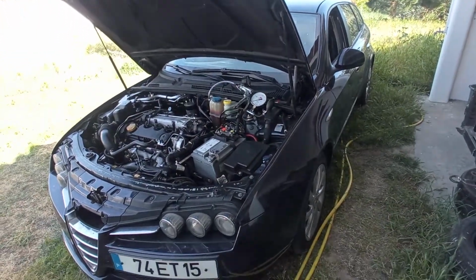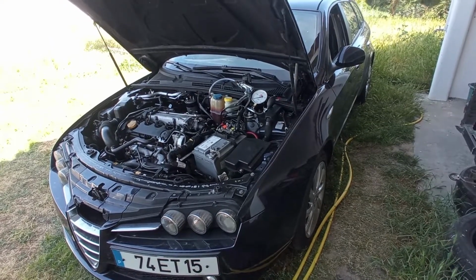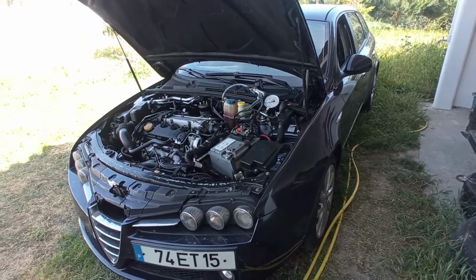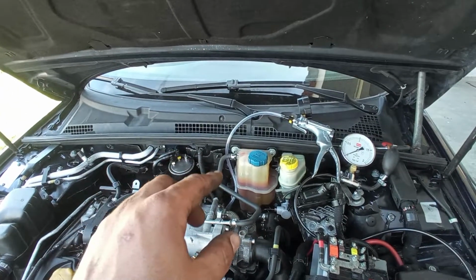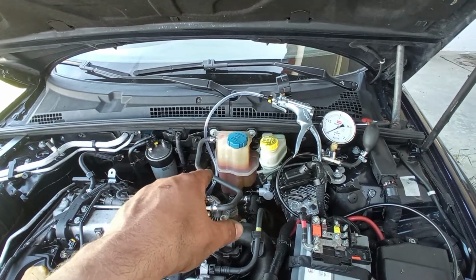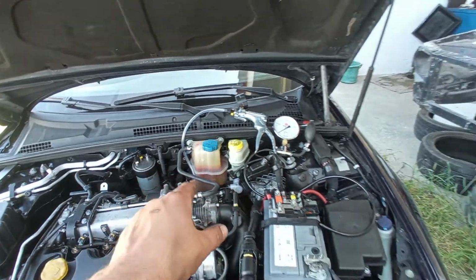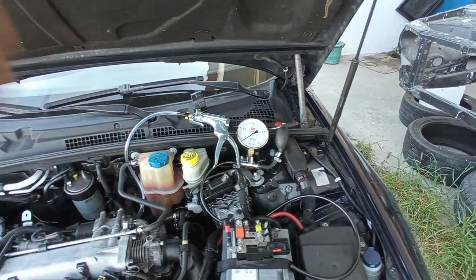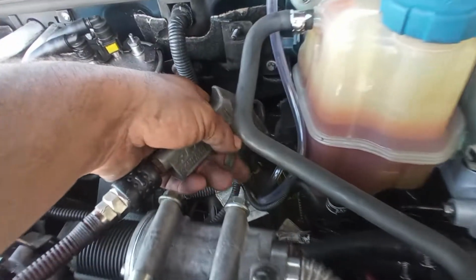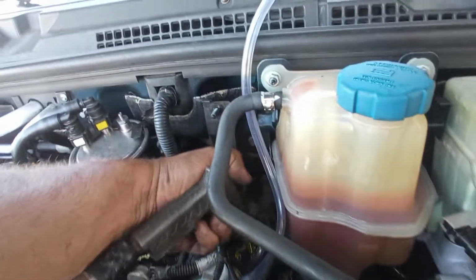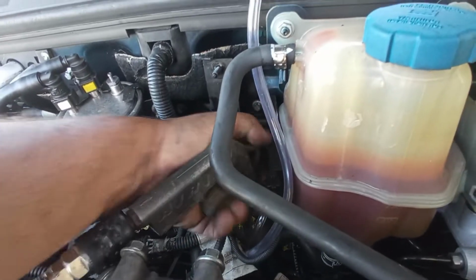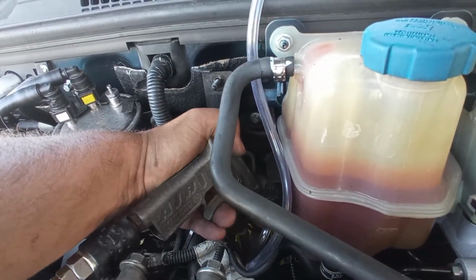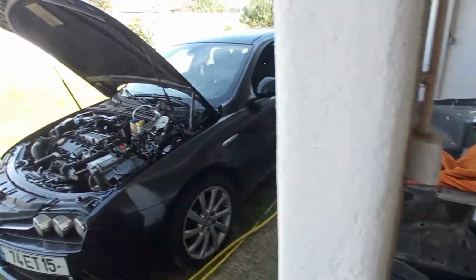Again, another badly done remap. Oh my god. Let me check just one more thing. Let me see if that pipe over there that goes to the DPF is clogged or not. That may be something. Just put the air gun down onto the hose. As you can see, it is not clogged. The problem is not on the hoses.